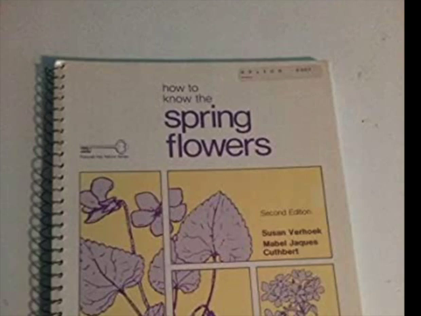These keys are a series of two questions. Each time you answer a question, it leads you to two more questions. And eventually, if you follow this path through sometimes many questions, you identify accurately the plant you're looking at, holding in your hand, or looking at growing out of the ground. And that's very important for safety reasons.